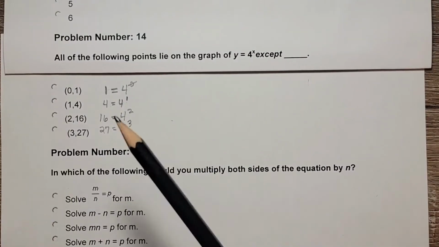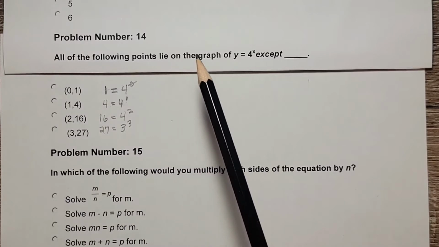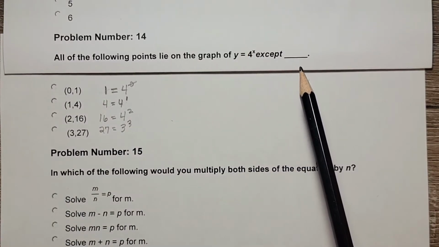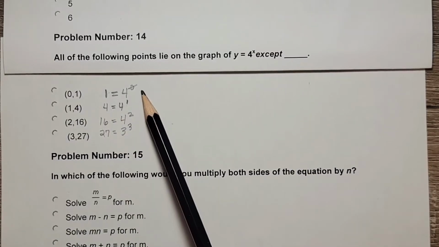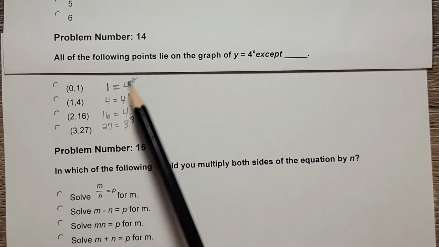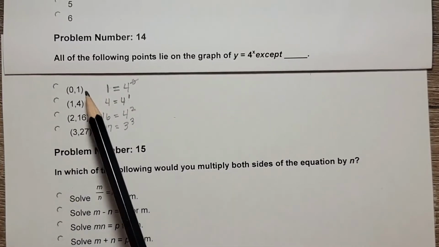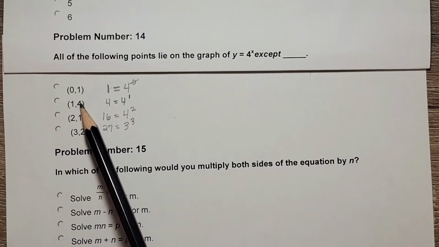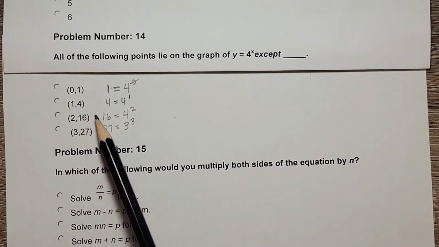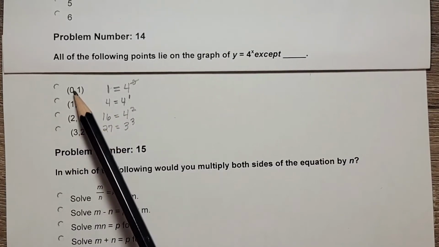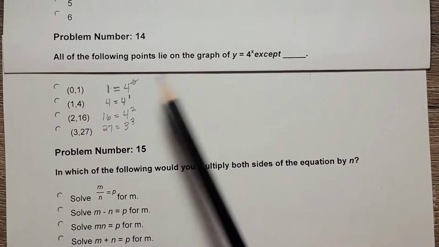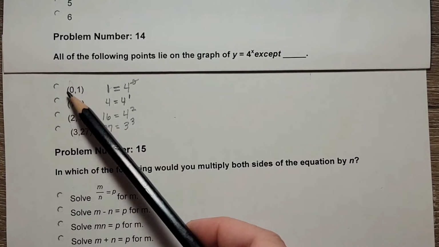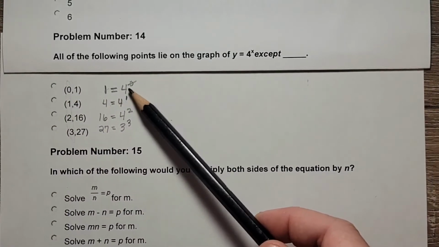Okay, problem number 14. All of the following points lie on the graph of y equals 4 to the power of x except what? Okay, so I already wrote out how each of these would look. Y is a 1 here, so I put a 1. Y is a 4 here, so I put 4, 16, 27. And then these x values are all the first terms. Those are always x values. And they go in the exponent spot.